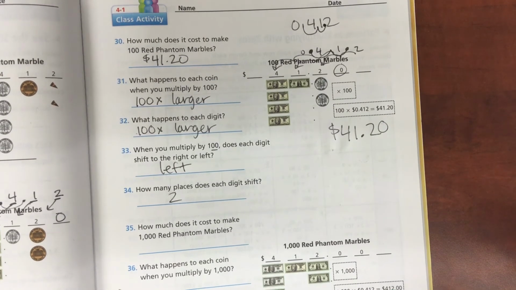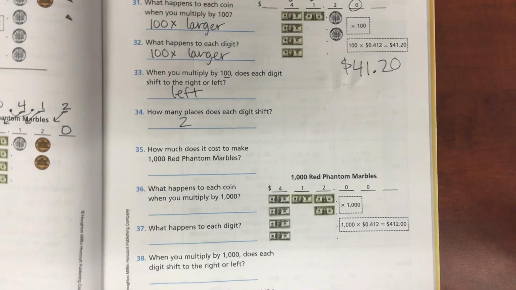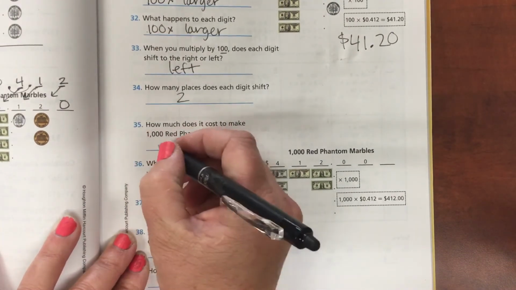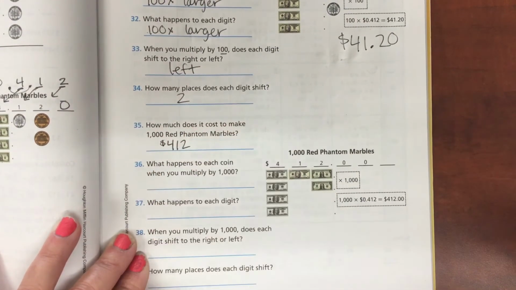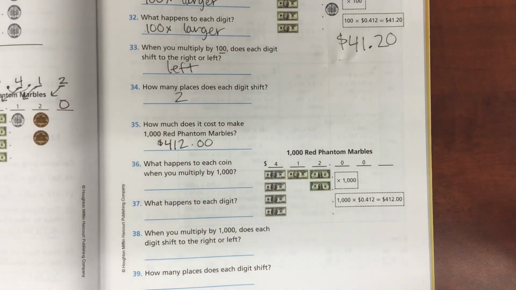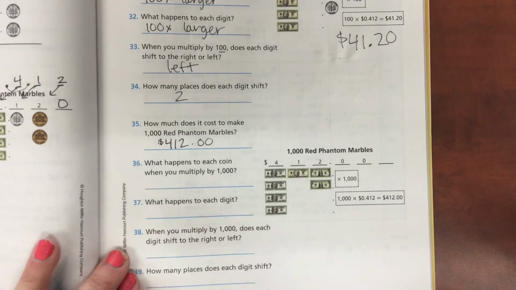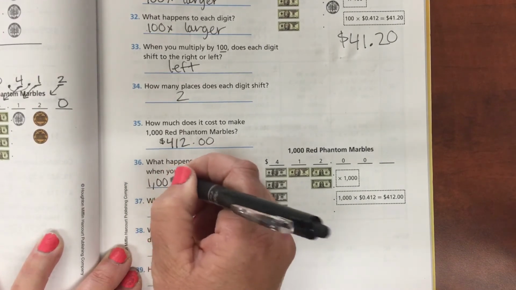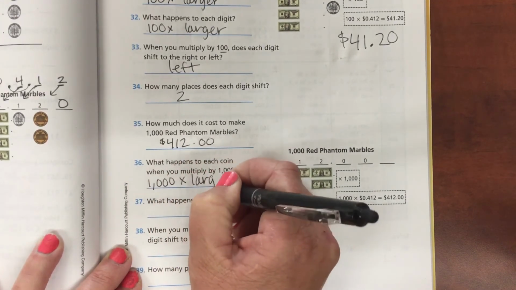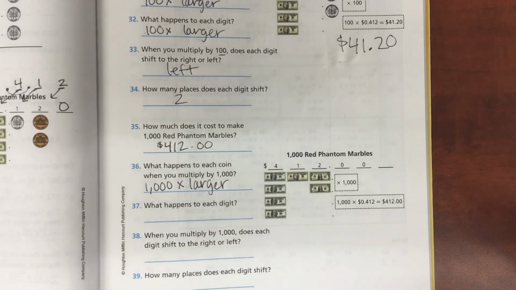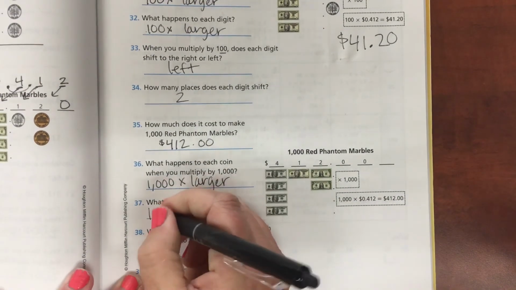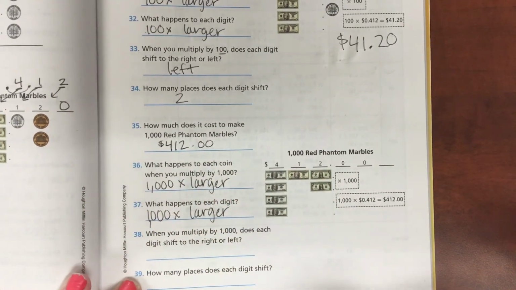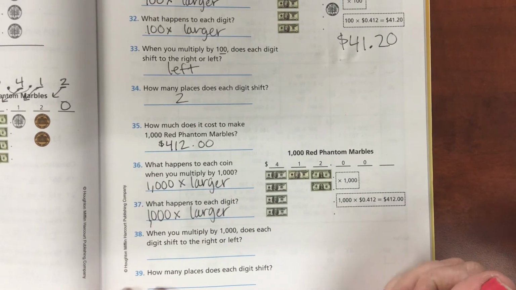Let's see if that works for the last one too. How much does it cost to make 1,000 red phantom marbles? Everybody. $412. They have the decimal with the two zeros there. What happens to each coin when you multiply it by 1,000? 1,000 times larger. Each digit becomes 1,000 times larger.